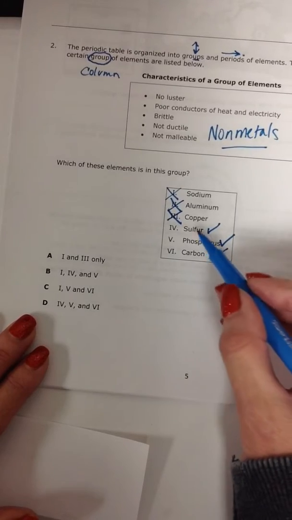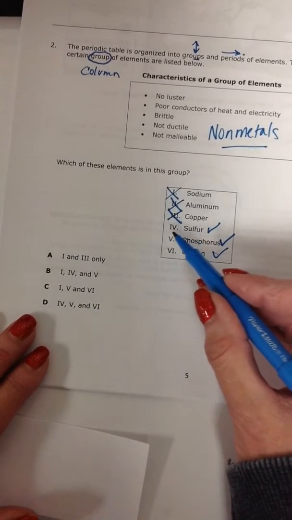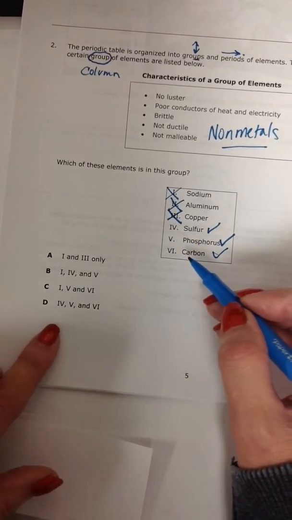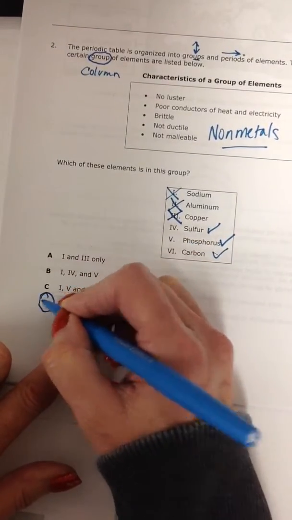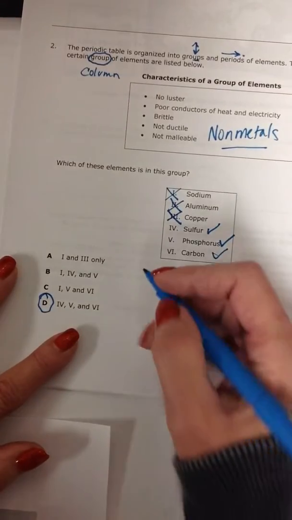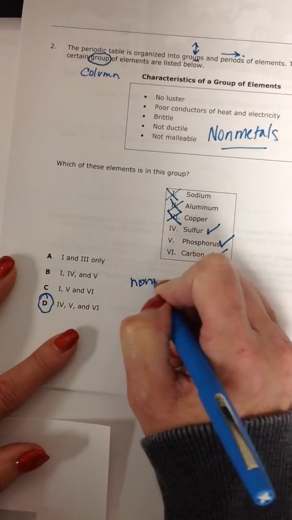So the only elements that qualify as nonmetals are this one, and this one. Now we match it up, and here's our answer. Code for this is nonmetal.